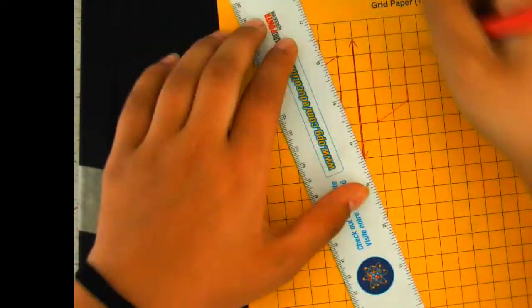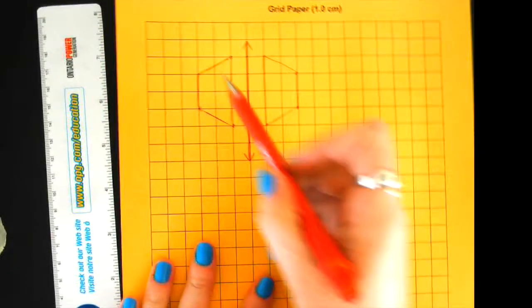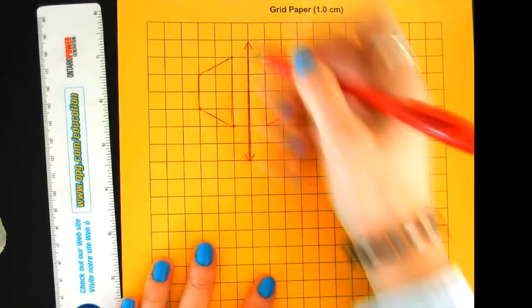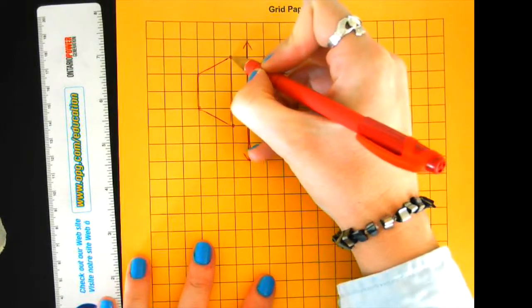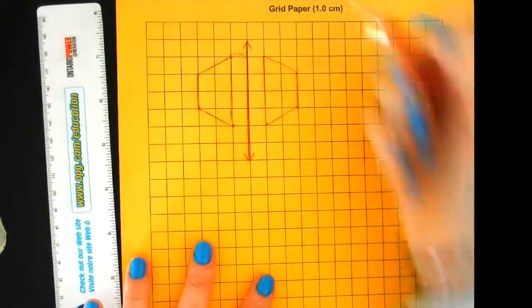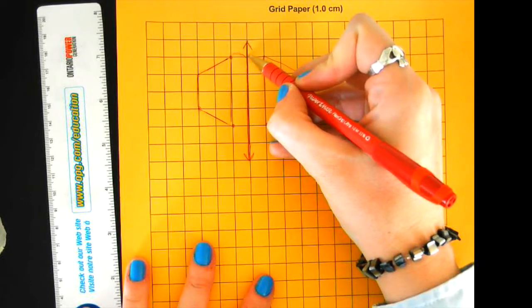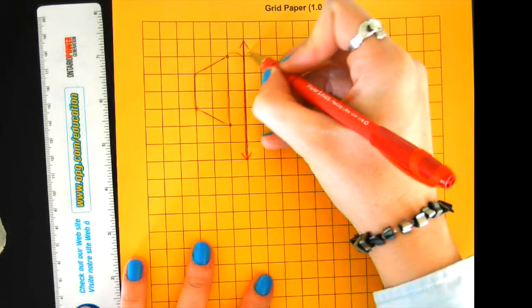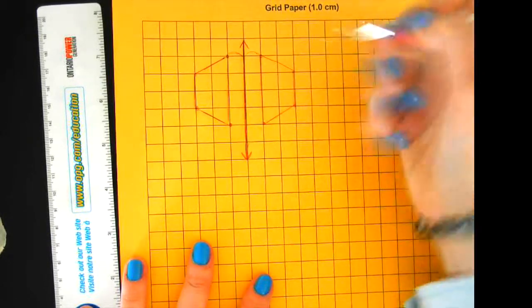So we can see that the shape that we started with had one point here, and it was one space away from our reflection line, and we can count one space this way to make sure that the point ends up in the same place.